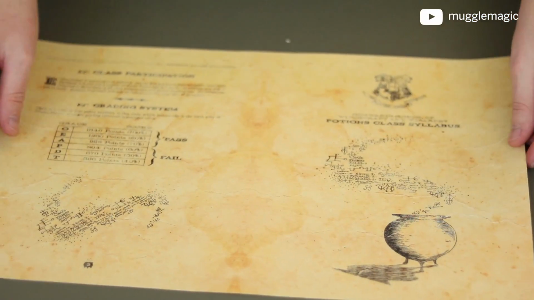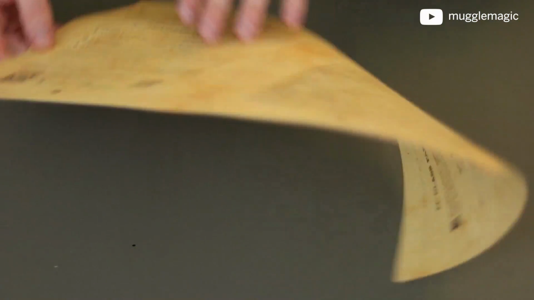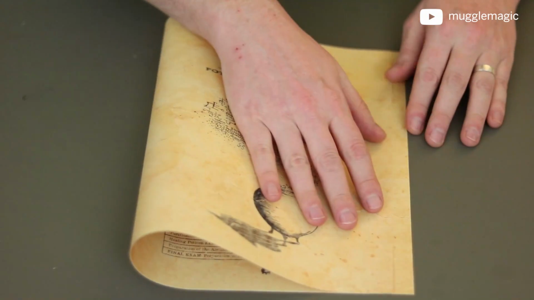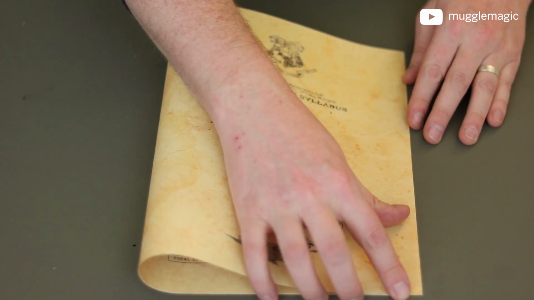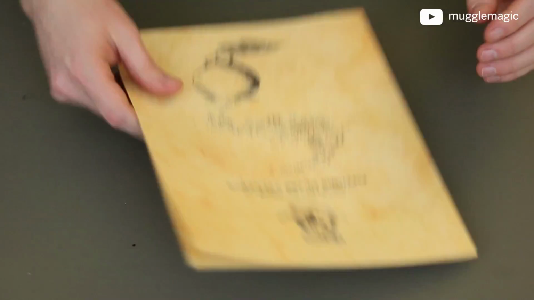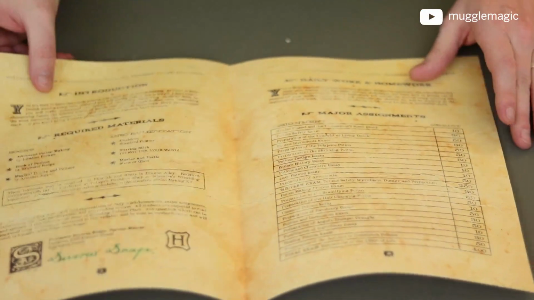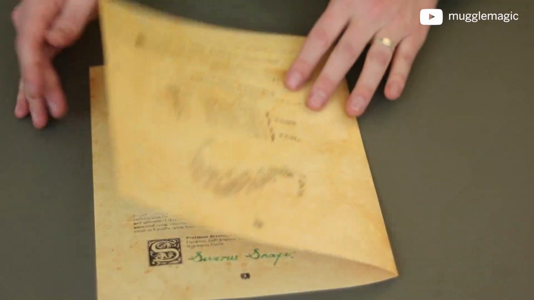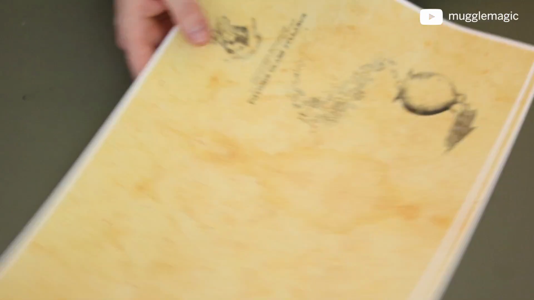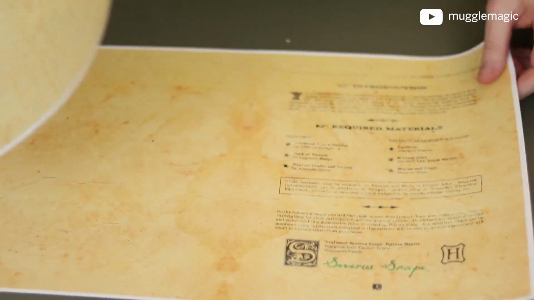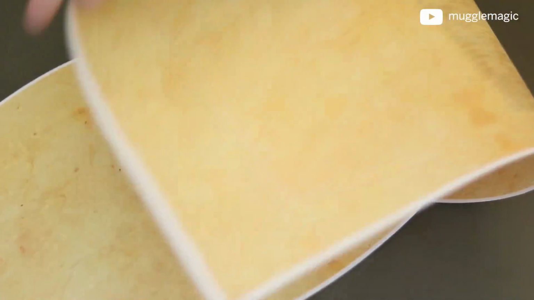And once this is cut out, you've cut off all of the white from around the edges, then all you really need to do is fold it in half. There we go. And now basically this one is just a single sheet, which you can kind of just flip through like that. The next one we're going to do is this one, which is 11 by 17, and it is 2 different sheets.